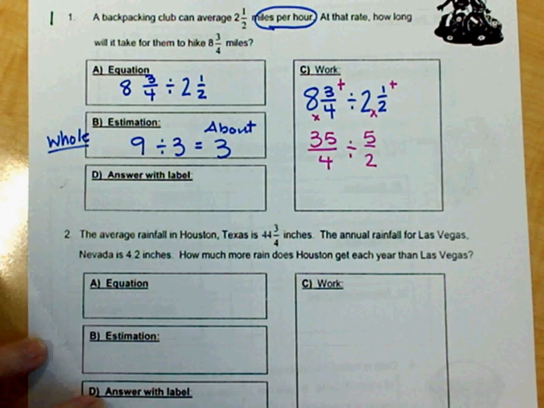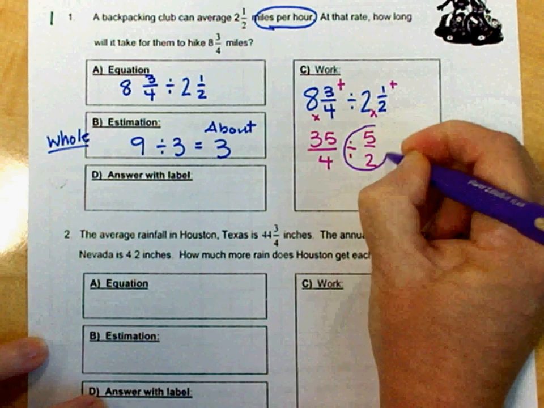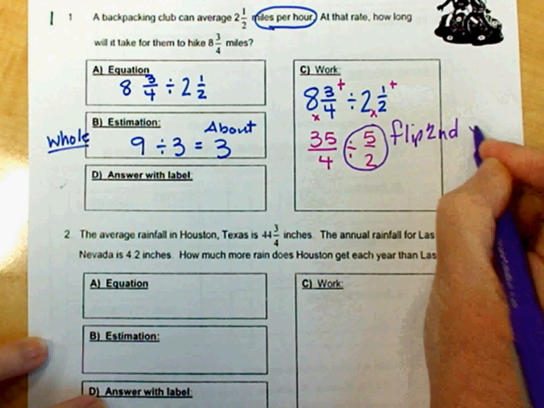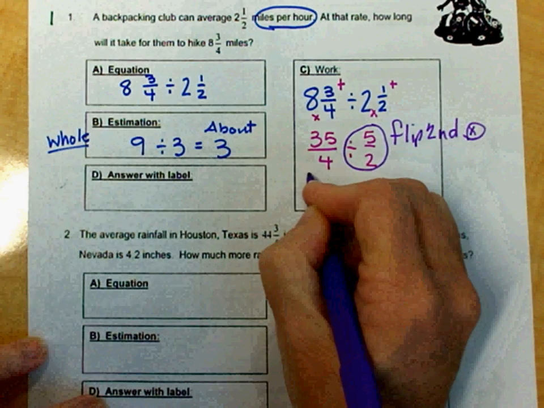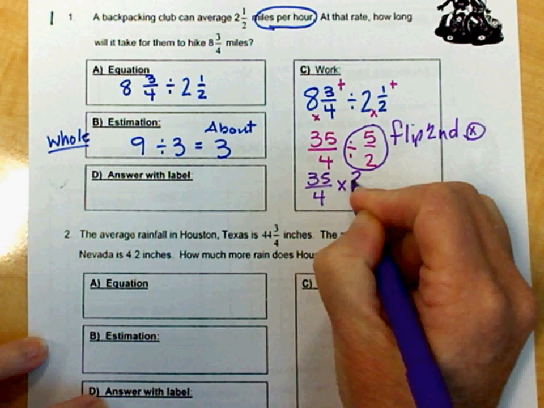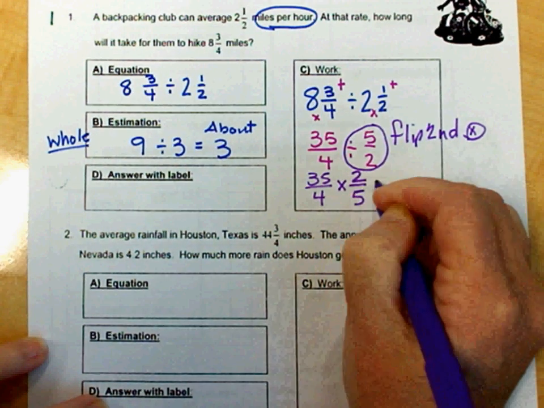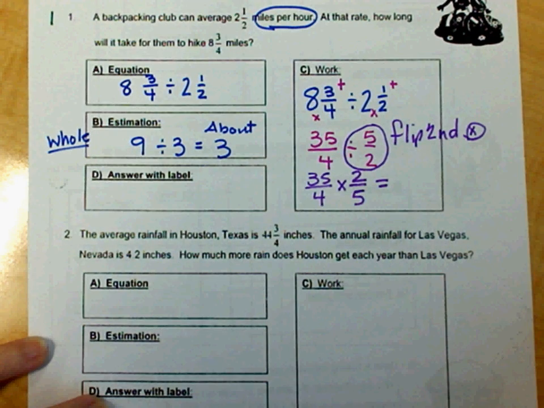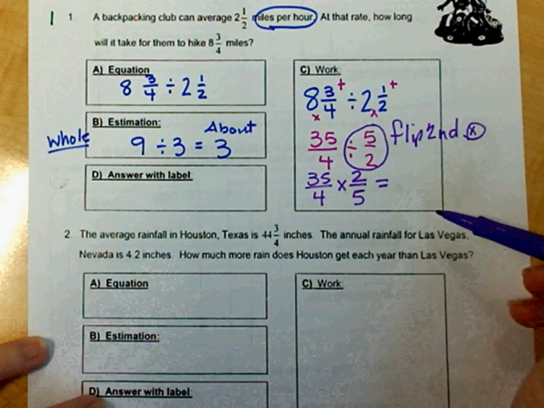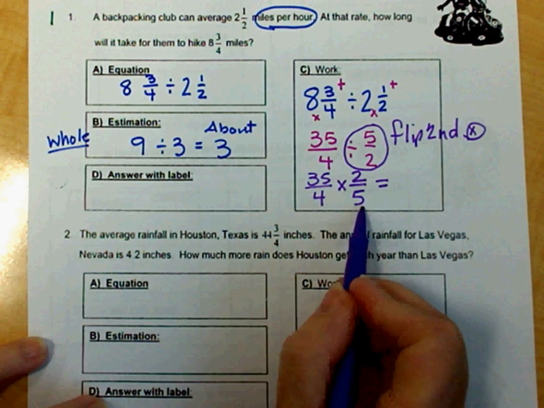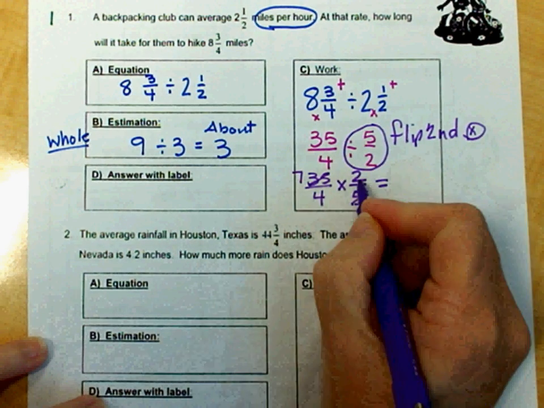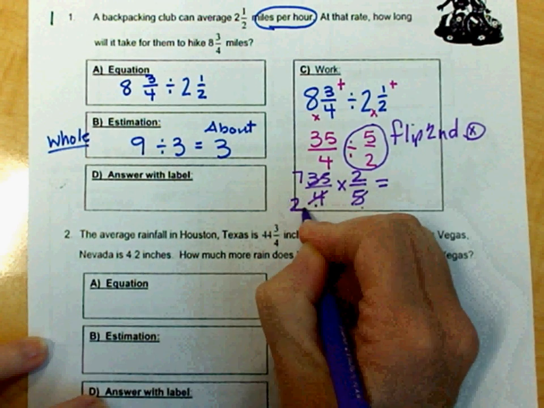Now my rules for dividing are flip the second and multiply. So I'm going to have 35/4. I want to multiply, and I'm going to flip this upside down. Now I have top times top, bottom times bottom. If I think about reducing before I solve, I know that 5 can go into 35 7 times. And 2 can go into 4 2 times.